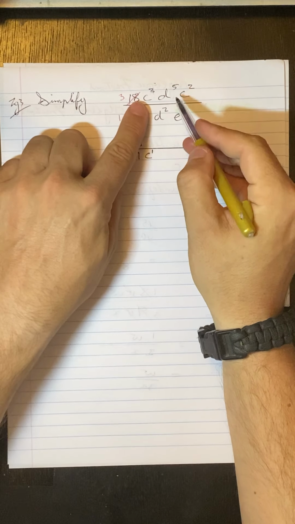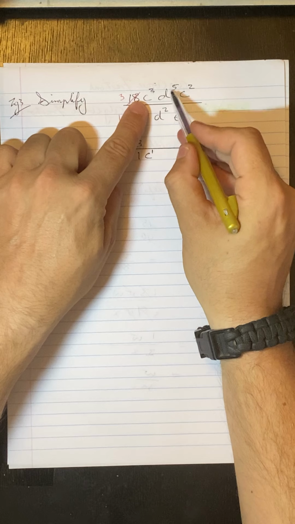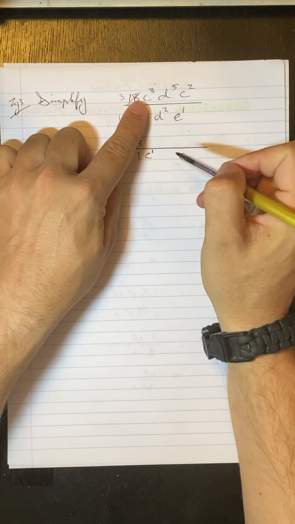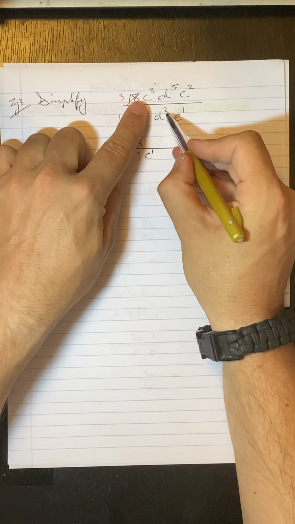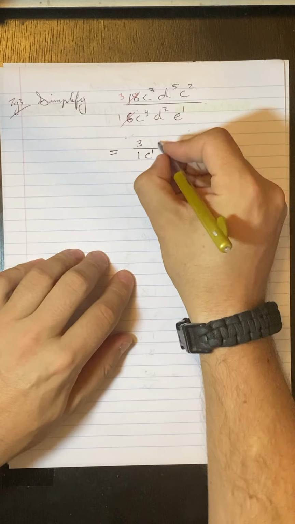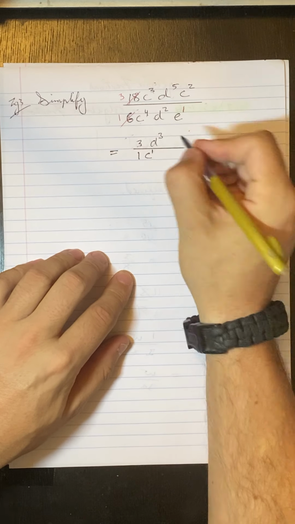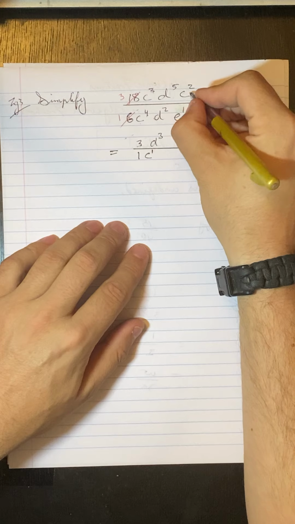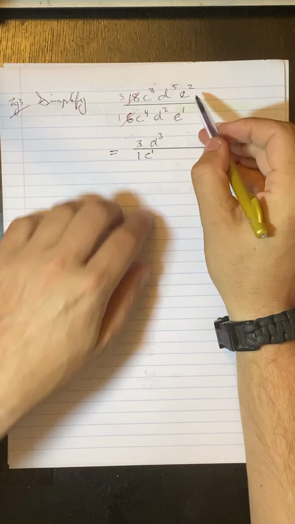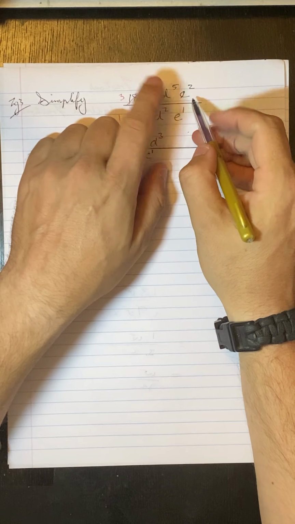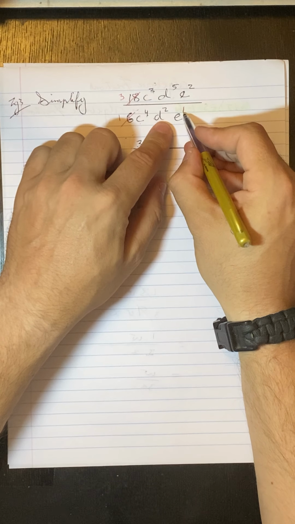Moving on to the next letter, we've got 5 D's up at the top and 2 D's at the bottom. So 2 D's will cancel with 2 D's over here, and we are left with 3 D's. Then we have, I beg your pardon, this is an E, not a C. So we have 2 E's up at the top and 1 E at the bottom.